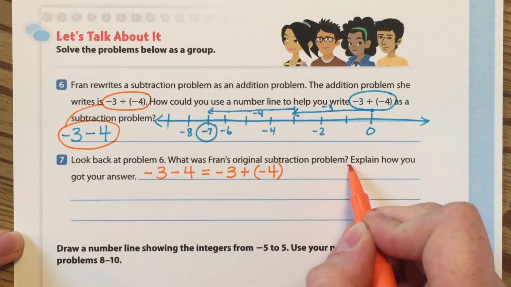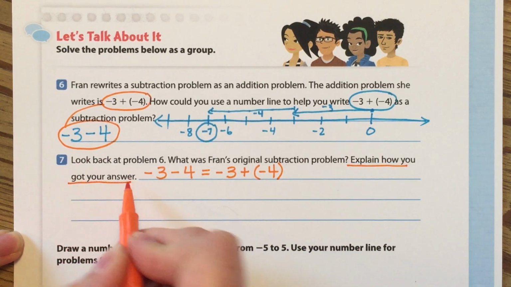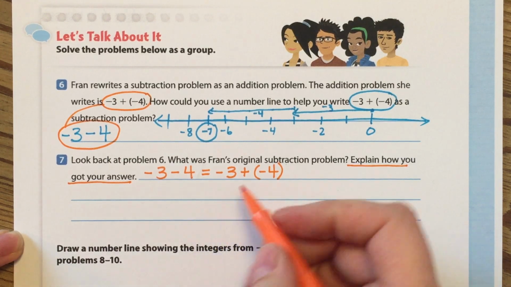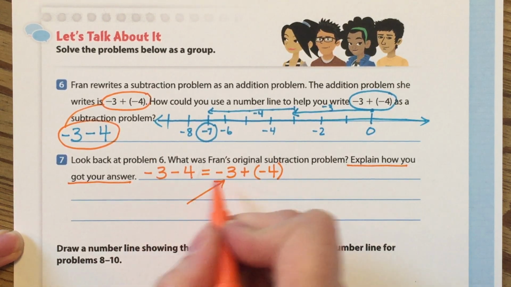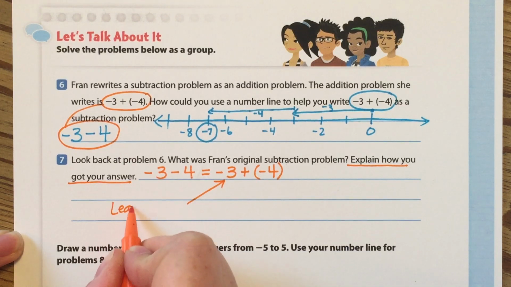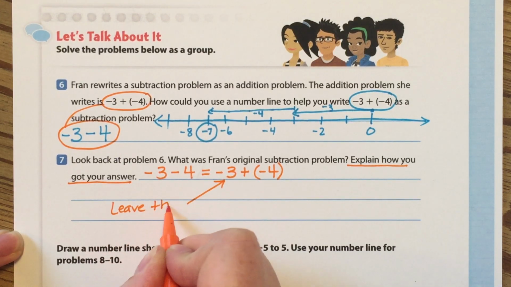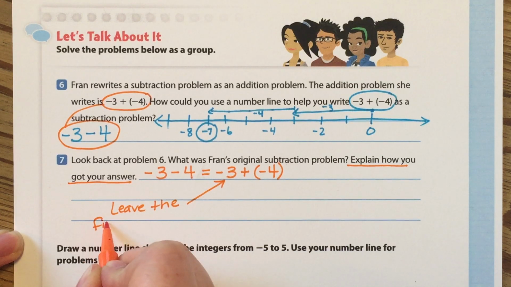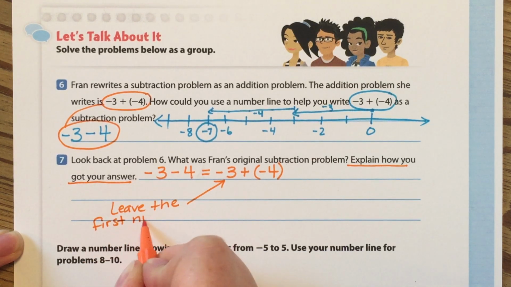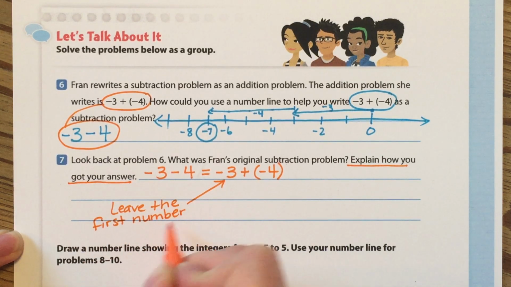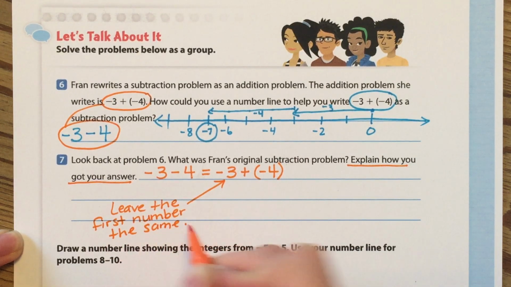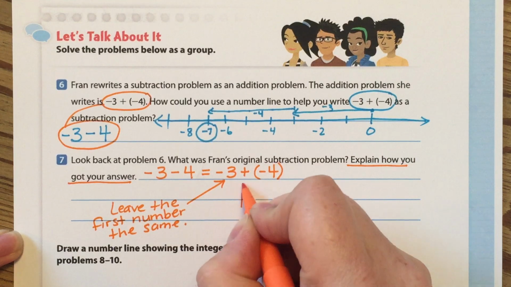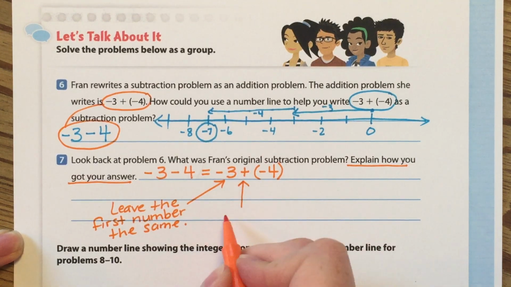So the problem does say, explain how you got your answer. I would probably just write arrows and draw attention to each little part. So for the first part, we leave the first number alone, or leave it the same. Don't ever change it. So I'm going to use some abbreviation here.